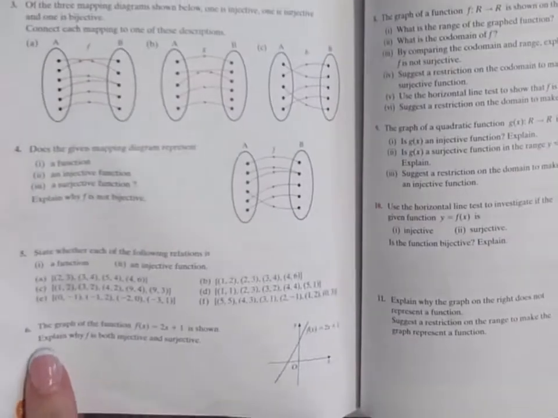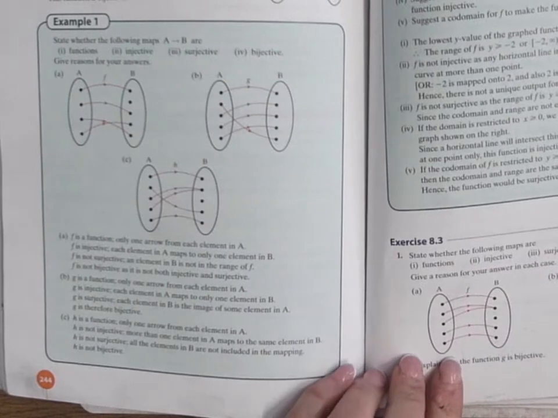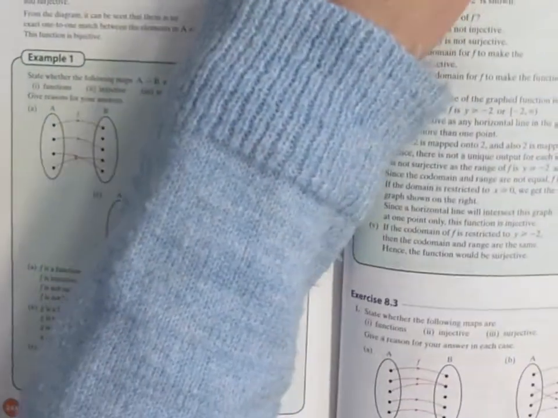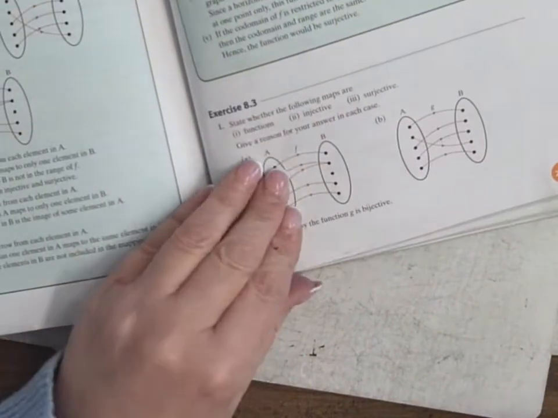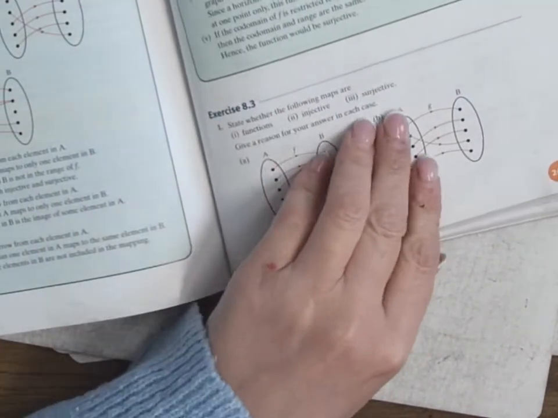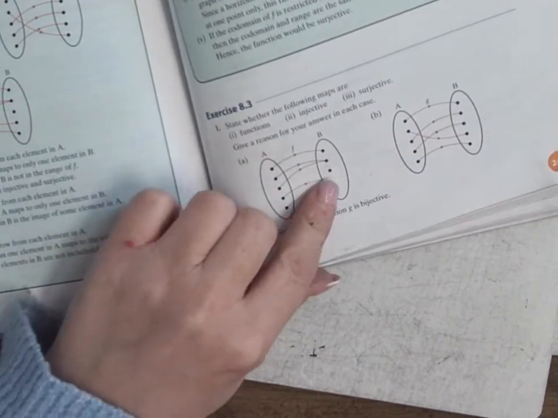We're on bijective, surjective, injective, bijective, yeah? Okay, so state which of the following maps are functions. Say if they're a function first off, and then say are they injective, and then say are they surjective, and give a reason in each case. Explain why function G is bijective.